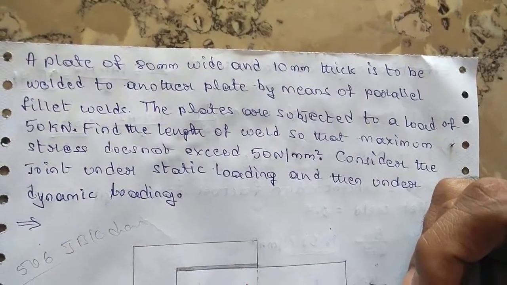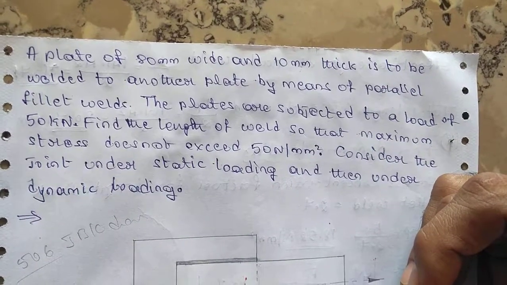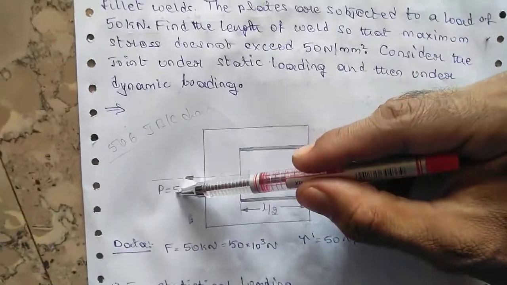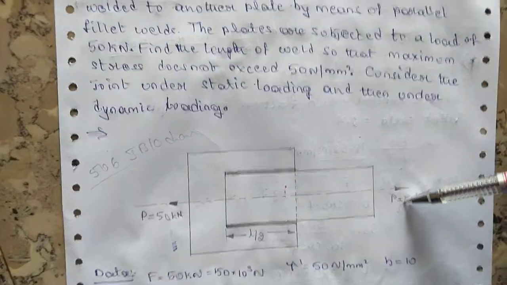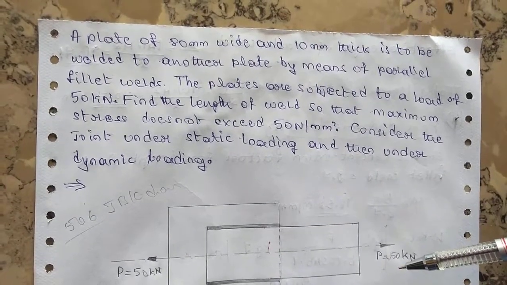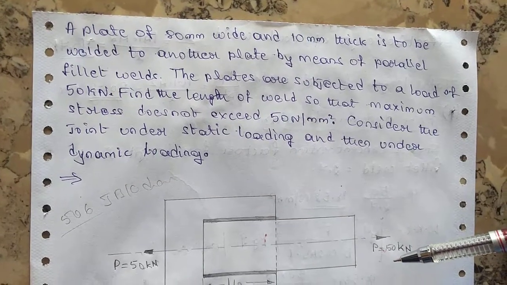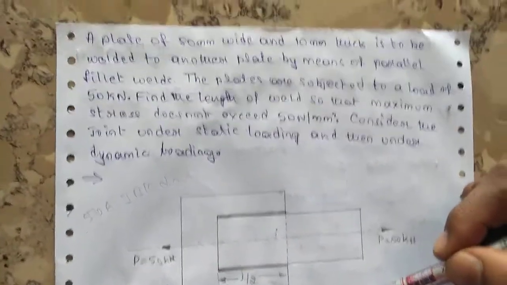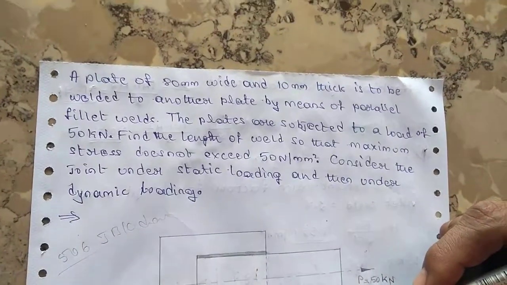The plates are subjected to a load of 50 kilonewton. Find the length of the weld so that the maximum stress does not exceed 50 Newton per millimeter square. That is tau. In the data I have written, that is tau, 50 newtons per millimeter square. So we have to consider here static loading and dynamic loading.